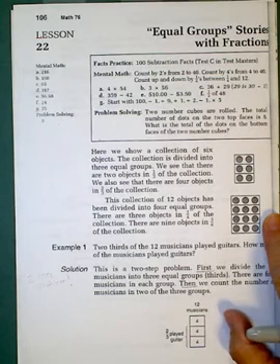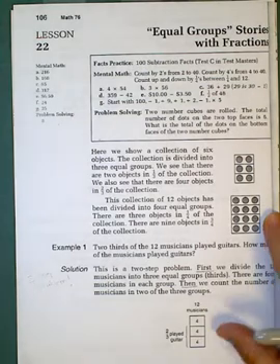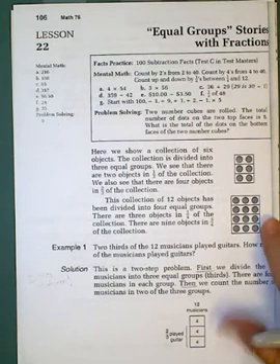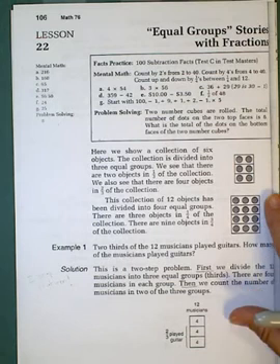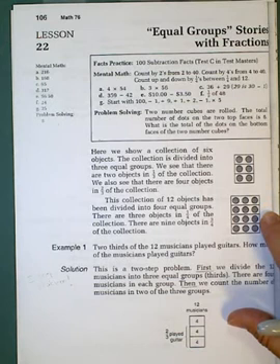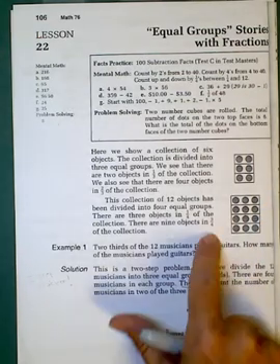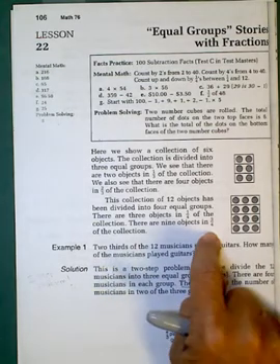Looking at the second example, we have a diagram drawn and we see that there are 12 objects total in 4 equal groups, and we see that in each 1/4 group there are 3 objects. Therefore, if I asked a question like, how many objects are there in 3/4 of this group, we would add 3 plus another 3 plus another 3, for a total of 9 objects in 3/4 of the collection. Let's just simply look at some examples now.